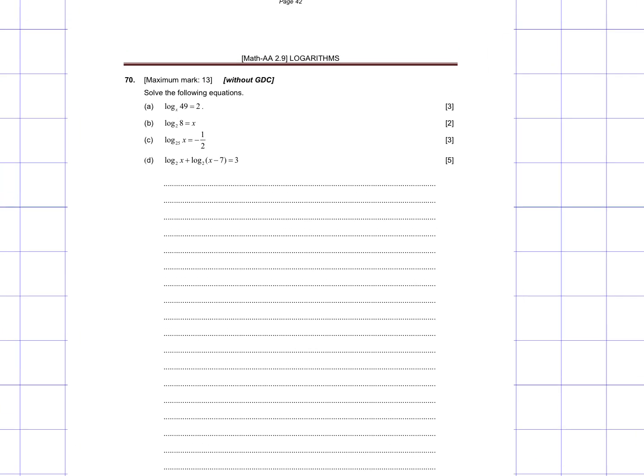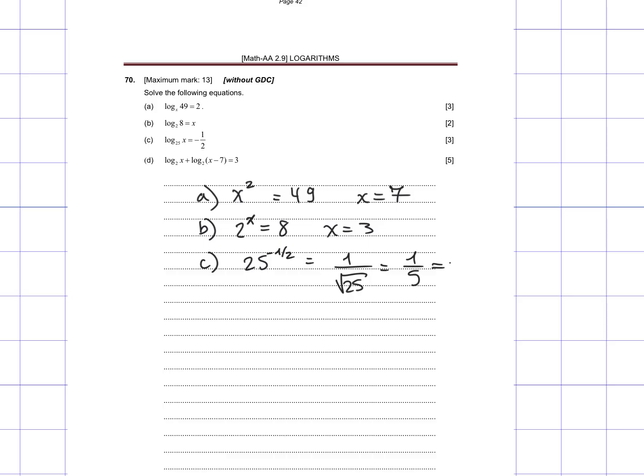All right, last one. Solve the following equations. We're going to have x to the 2 is 49. So x has to be 7. I know usually you would say plus or minus 7, but we're in logs. And the base has to be positive. So here we're going to have that's an x, equals 8, so x is 3. 25 to the negative 1/2, that's 1 over square root of 25, so 1 over 5 is x.